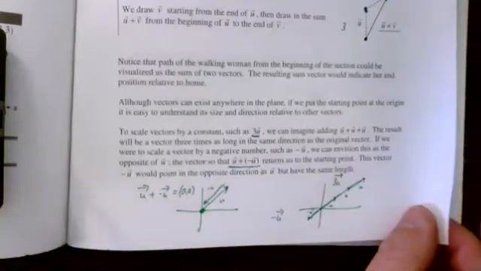Questions there? So let's jump to the next section.